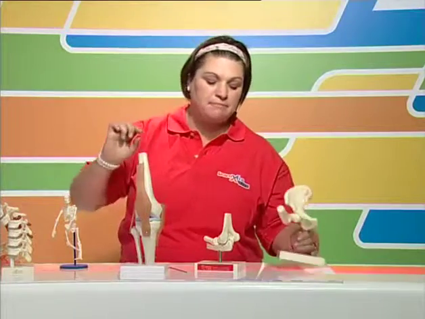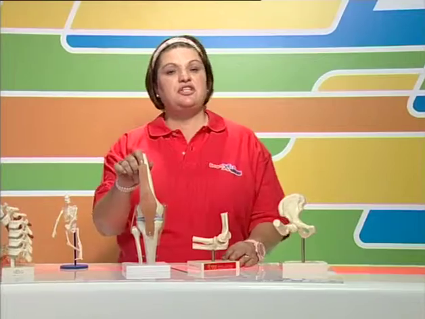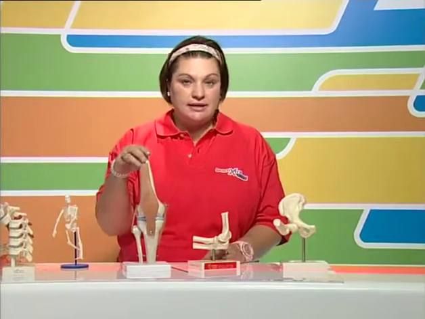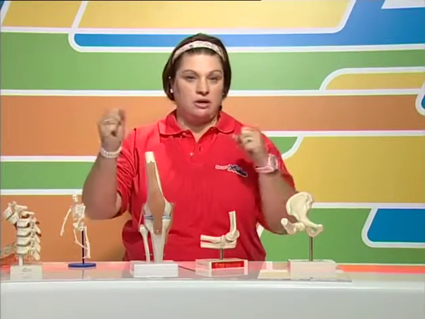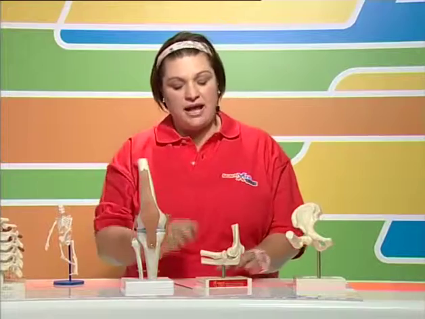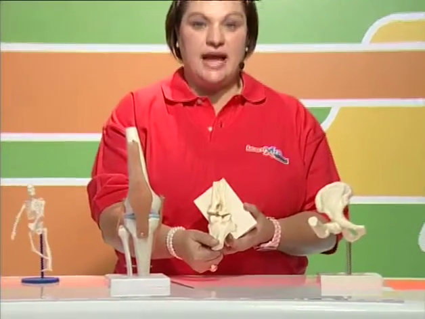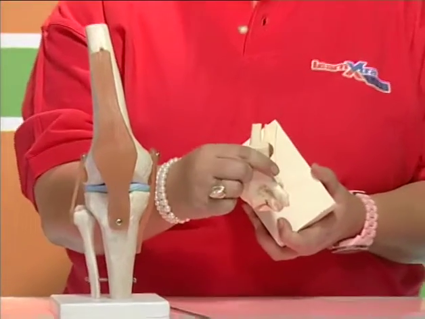Our next joint is our hinge. The hinge is just exactly like the door hinge. A door can do one thing: it can open or close. That's exactly what my knee and my elbow can do. It can extend or it can flex.